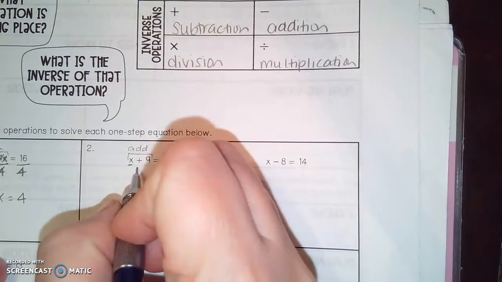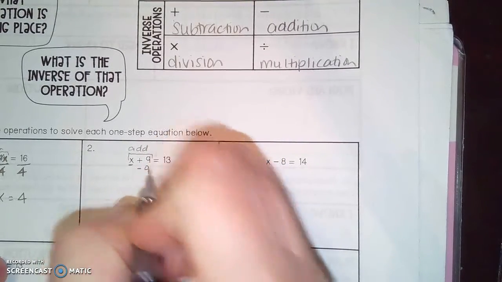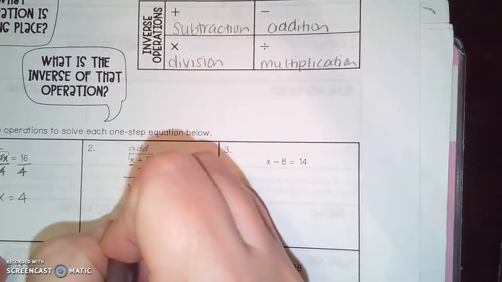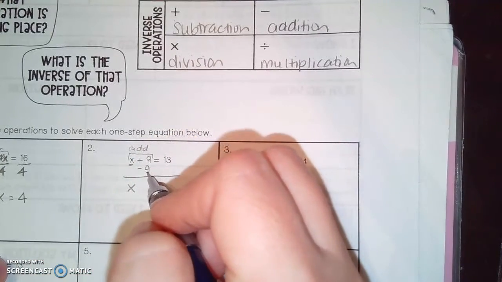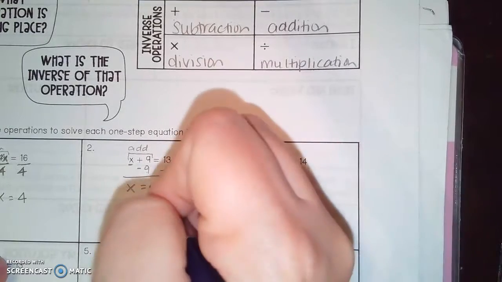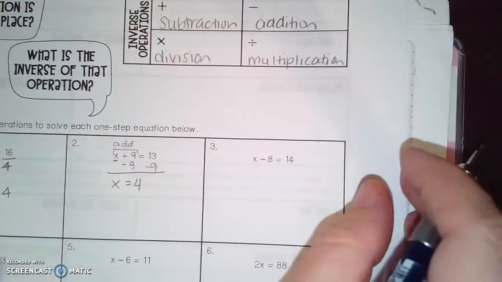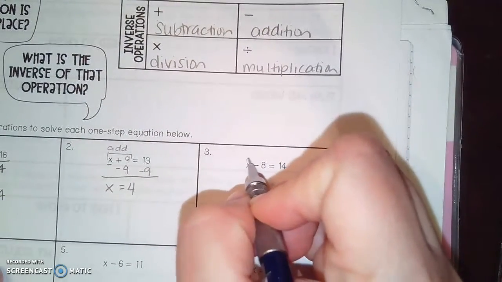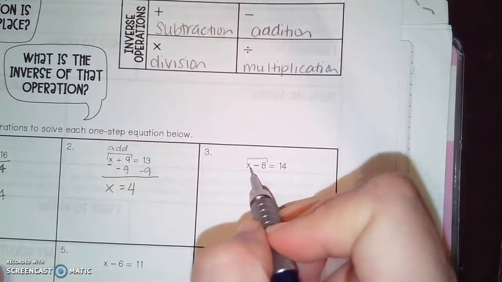So if I use the opposite operation and subtract 9, I can get the x by itself because 9 minus 9 is going to give me 0. But I also have to subtract 9 from what's after the equal sign to balance my equation. So now I get x, and then that is going to end up equaling 4 because 13 minus 9 is 4.